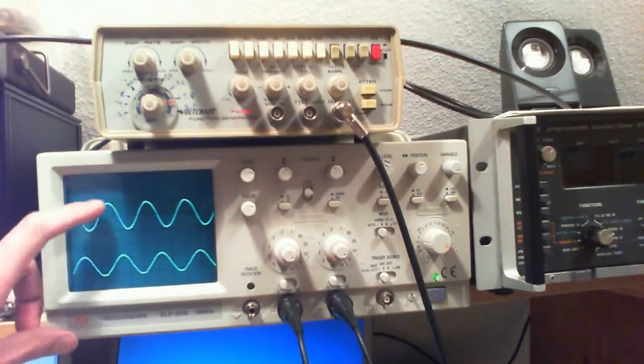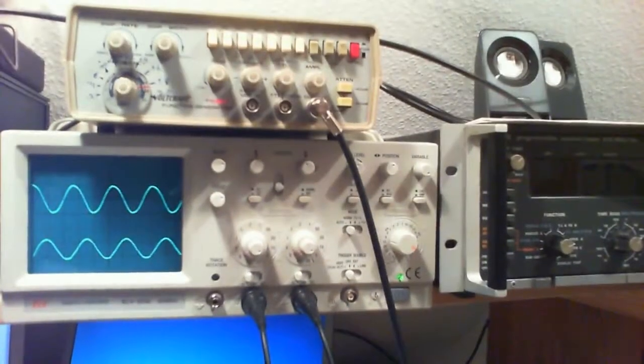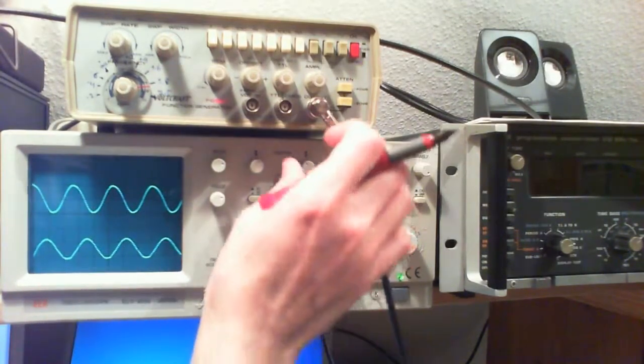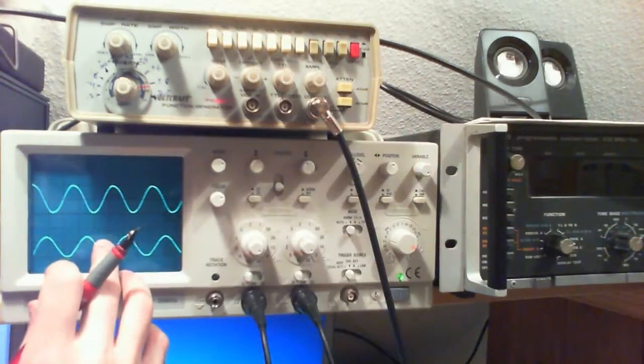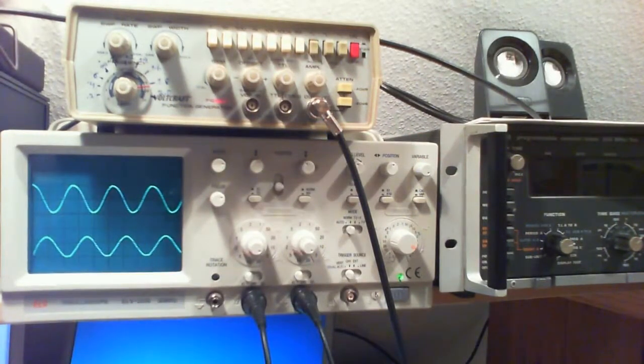The voltage V in is 10 volts peak to peak. V out was, what was that, 7 volts around. 1.4 times 5, 7 volts peak to peak. Okay.